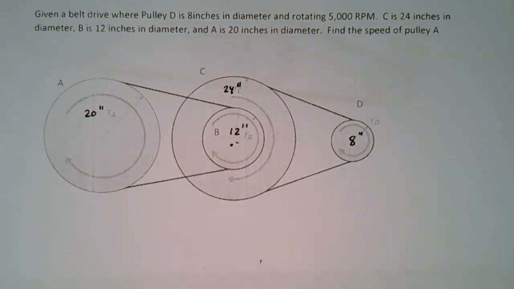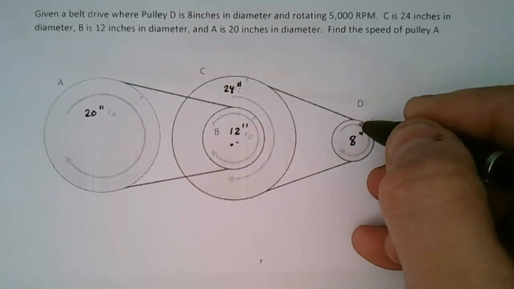And just like gears and sprockets are a ratio of their teeth, and that is because their teeth have to be the same size, which means their circumferences and their diameters fit the same ratios as their teeth. Well, belts and pulleys don't have teeth, so we use ratios of diameters instead, but it comes out to be exactly the same. So what do they tell me about pulley D?